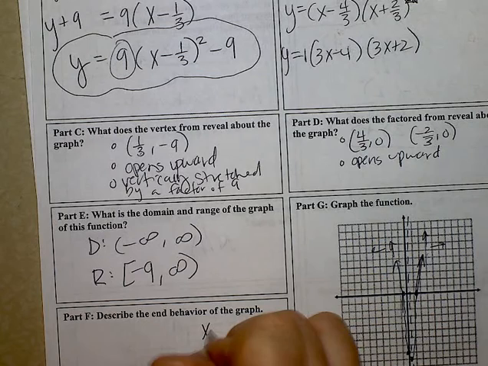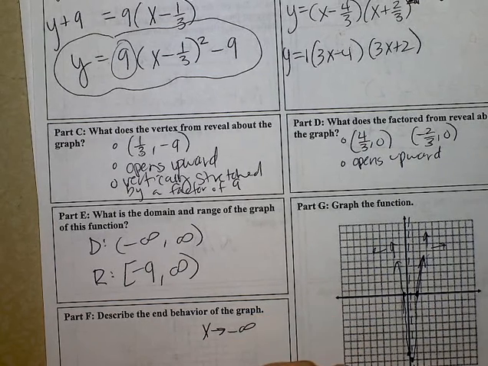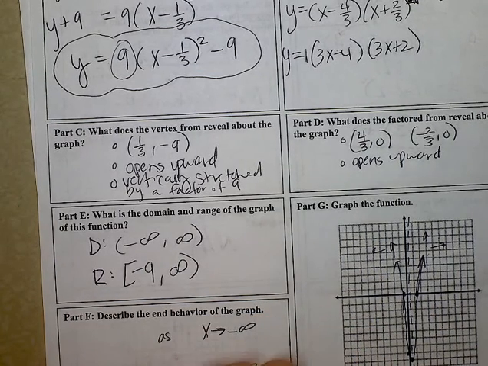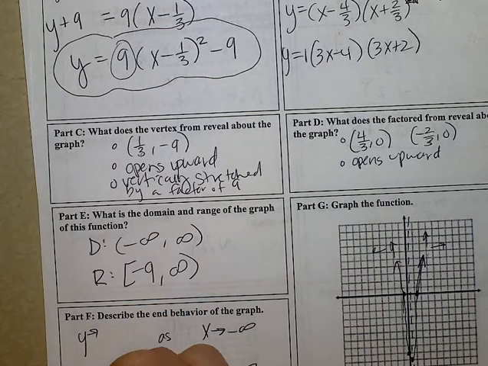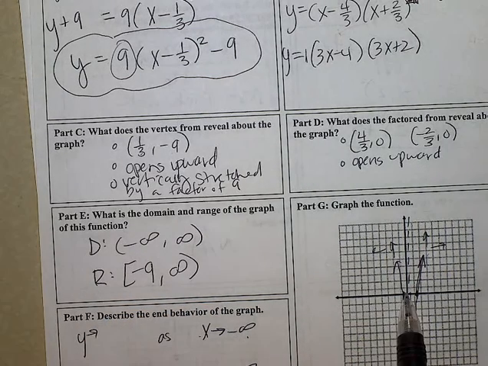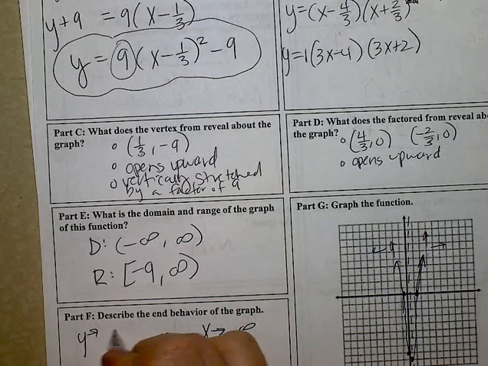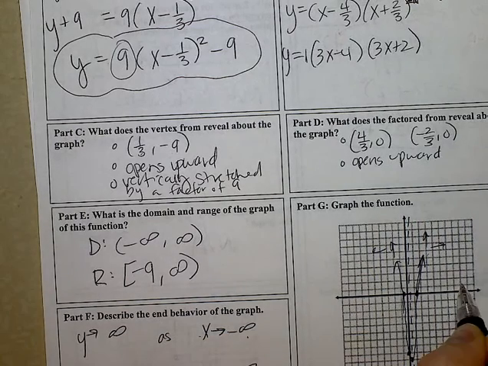End behavior. As we go to the left and we analyze, we can see it's going upward. And as we go to the right and we analyze, we can also see it's moving up.